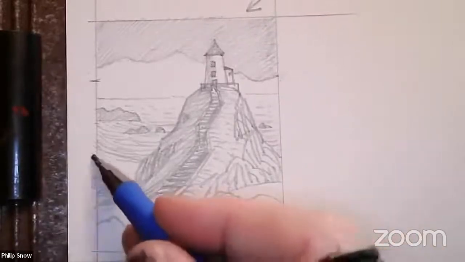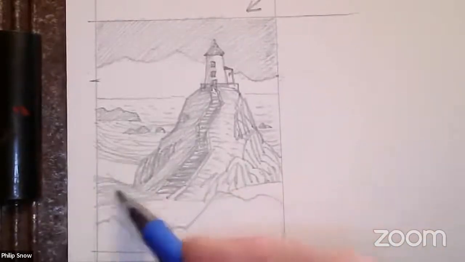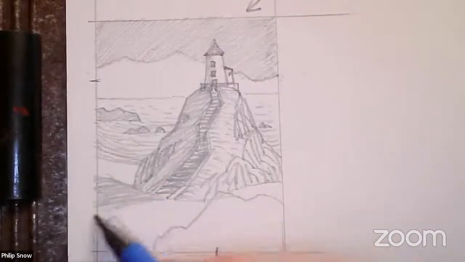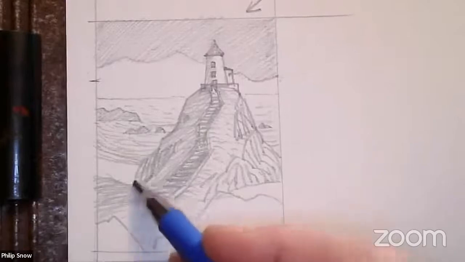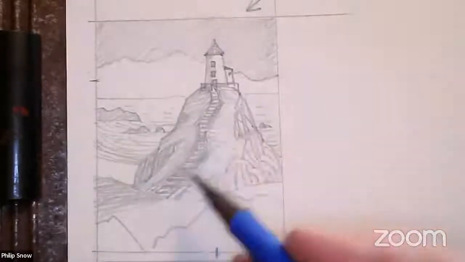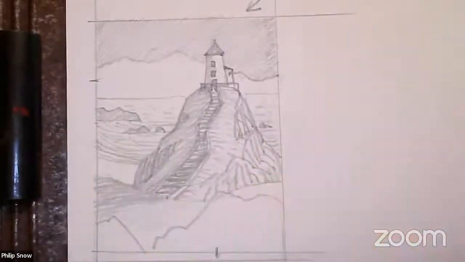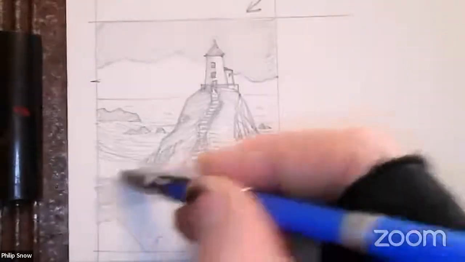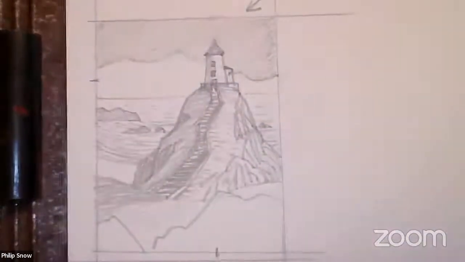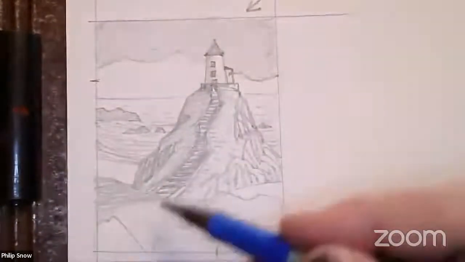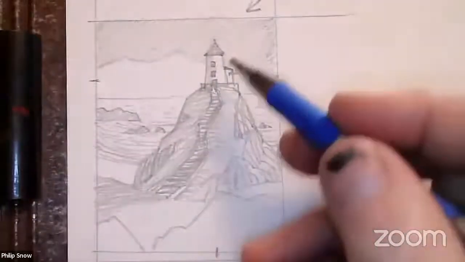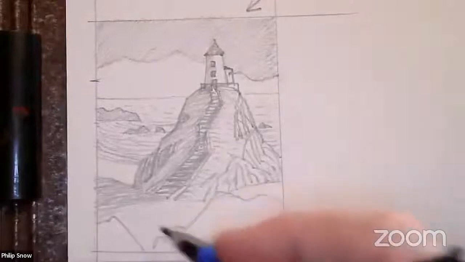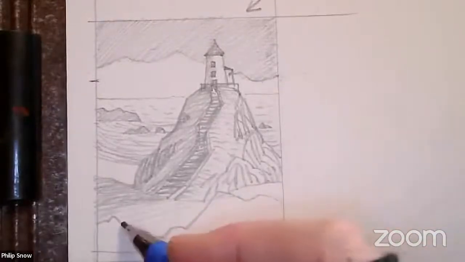So that will give it, this is the beach down here. We'll fade this out down here, but it will ground this in the composition. And because we've got this feeling of going up into the drawing, we'll put the main subject down here.